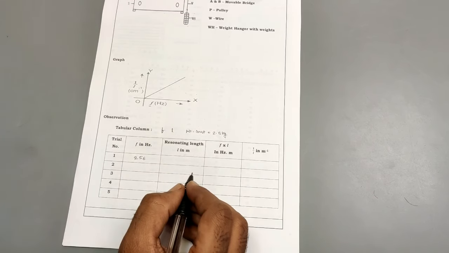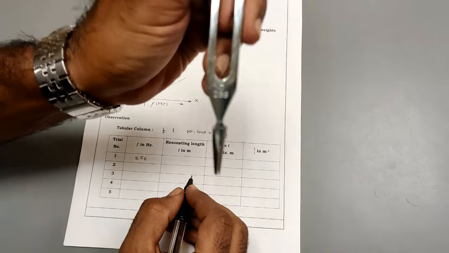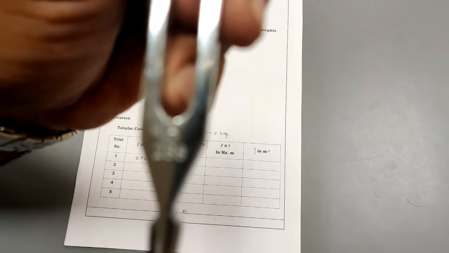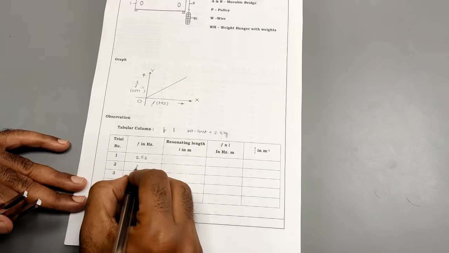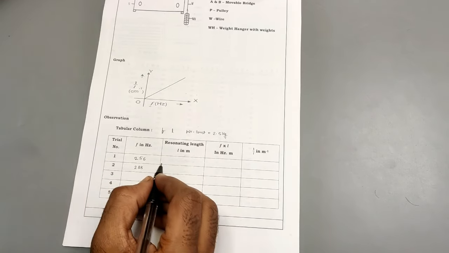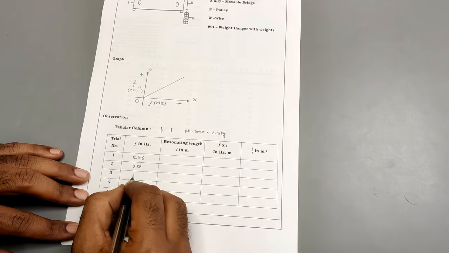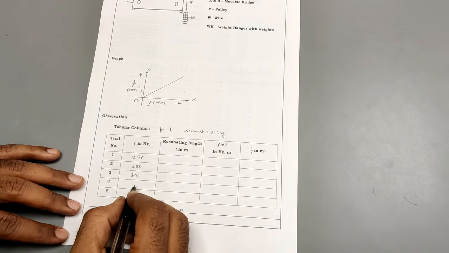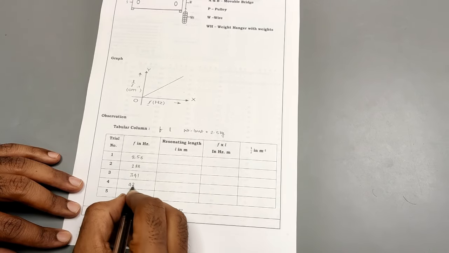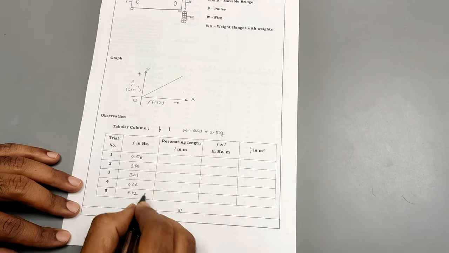After that, the next one we are going to use is 288, so you can observe here it is 288 hertz. The second trial is for 288 hertz. Like this, the next one is 341, and the next ones are 426 and 512 hertz, right?